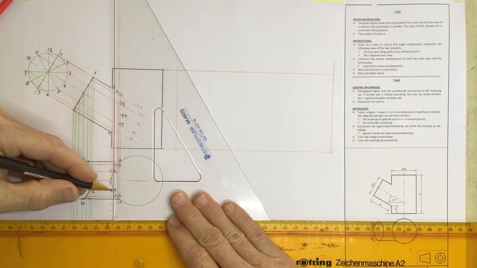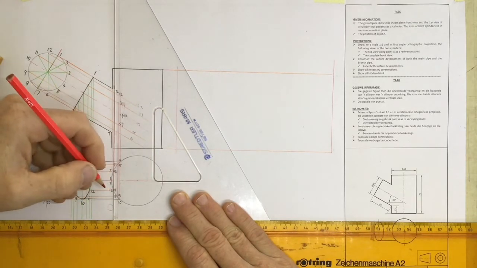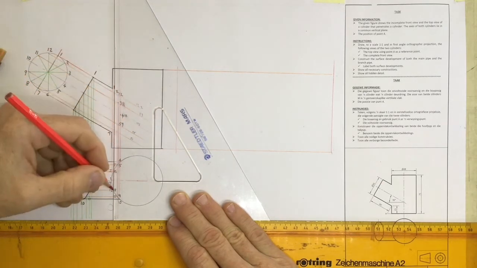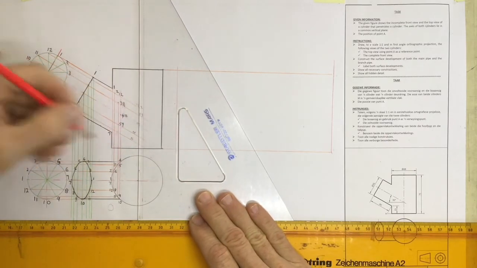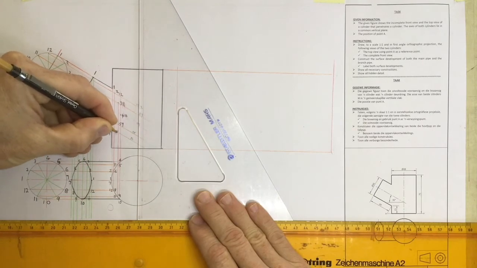Number 8 and 12 over here. Take that up. Sorry, 8 and 6. Take that up. There is 8 and 6 lines. So I can take that across and I can get 8 and 6 over there.